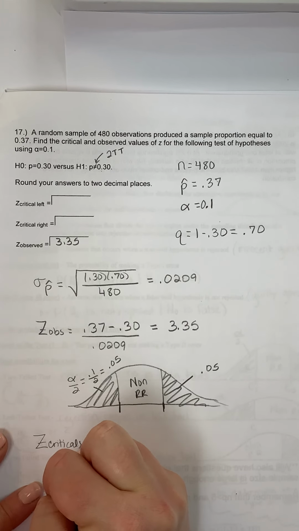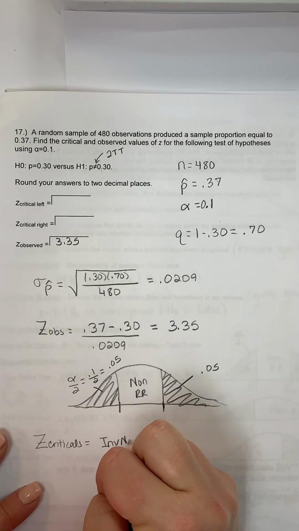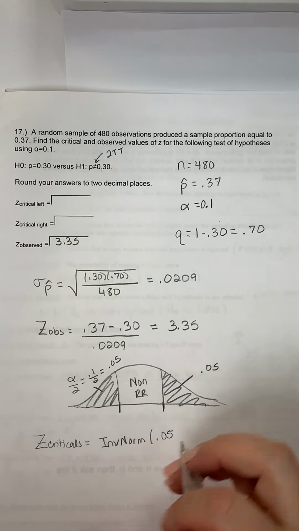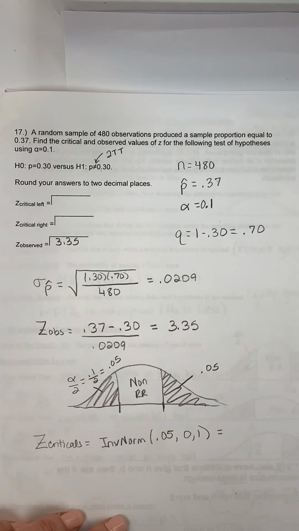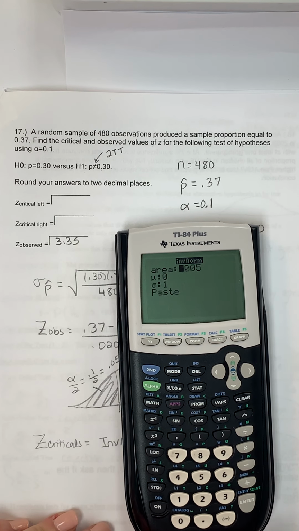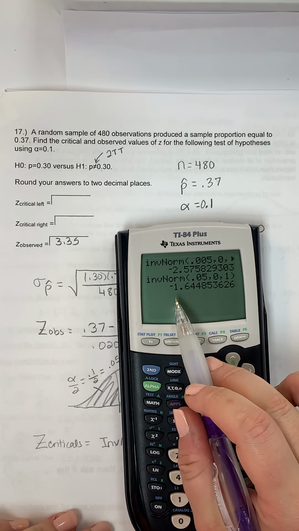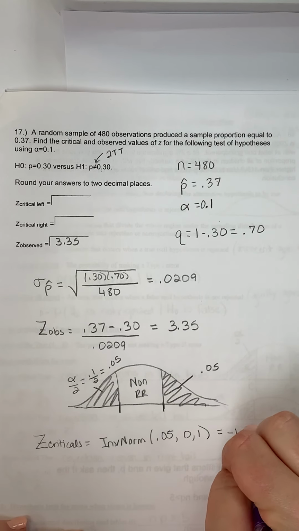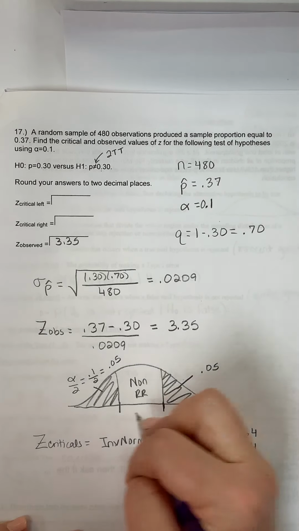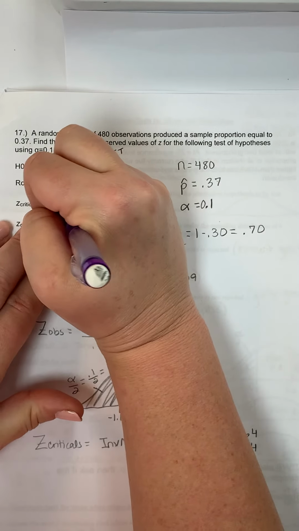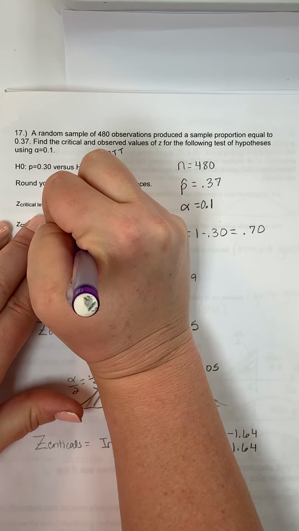Our Z criticals are going to be inverse norm with one of the regions. I've already divided it by 2, so I don't have to do it again. I'm going to put 0.05 in my calculator and come up with negative 1.64. I'm also going to make a positive one. The left one is negative, the right one is positive. Make sure you notice that's how they word it a lot of times.